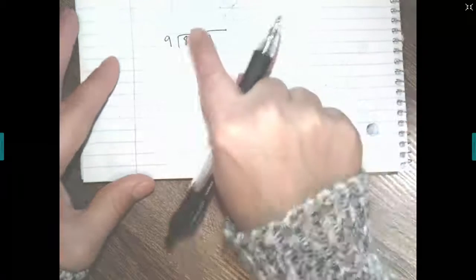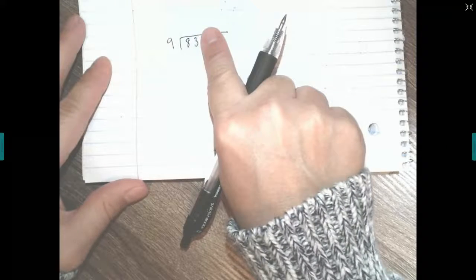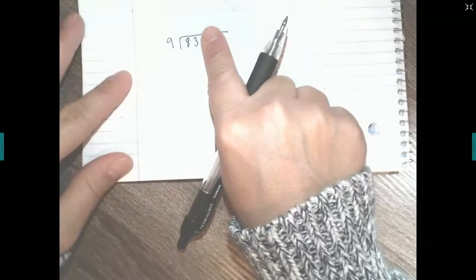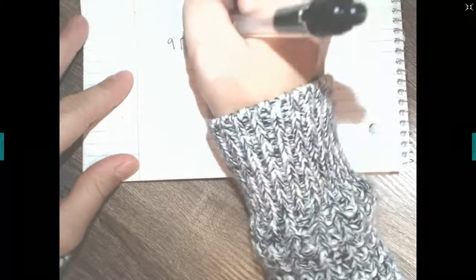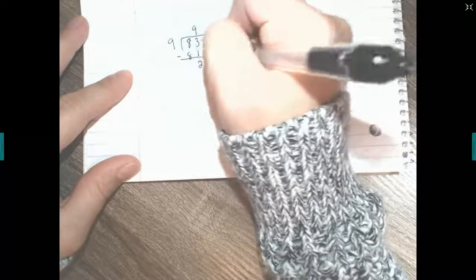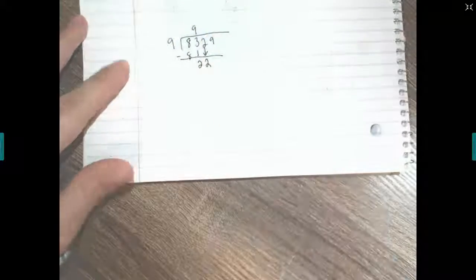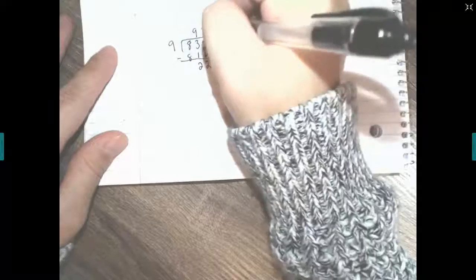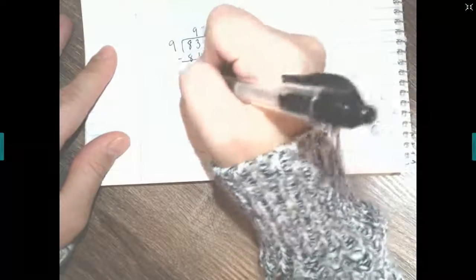All right, so the 8's too small, so we go to 83. So what times 9 gets us close to 83 without going over? You should have gotten 9. 9 times 9 is 81. Subtract, you get 2. Bring down your 2. So what times 9 gets us close to 22 without going over? You should have gotten 2. 2 times 9 is 18.